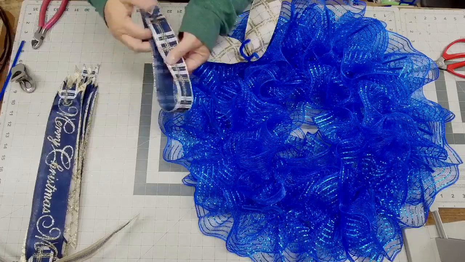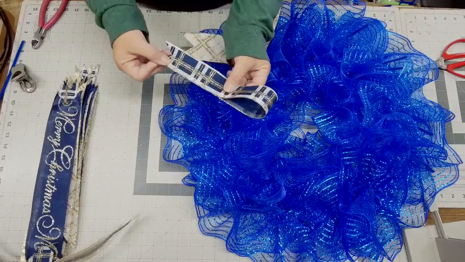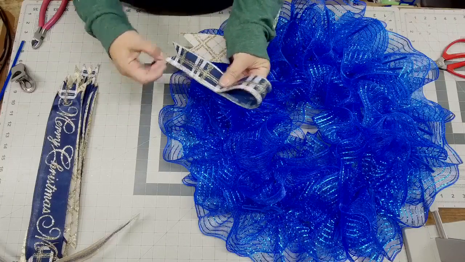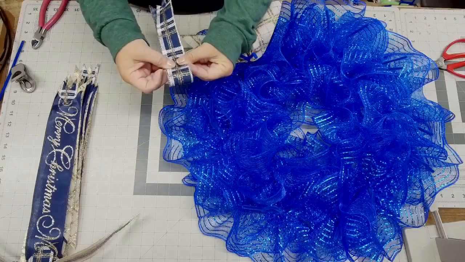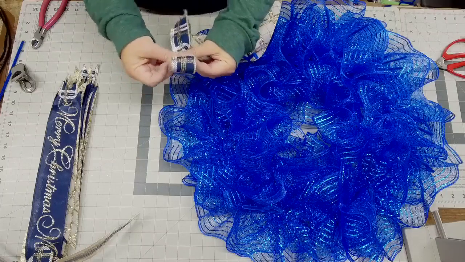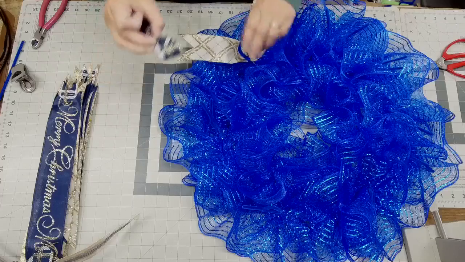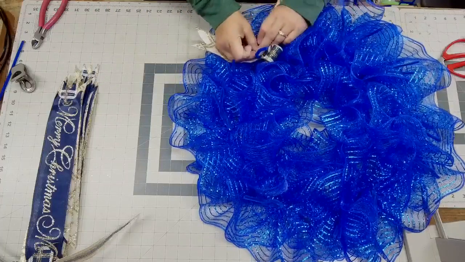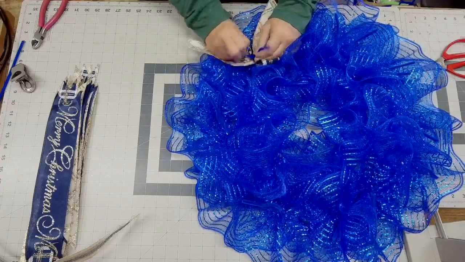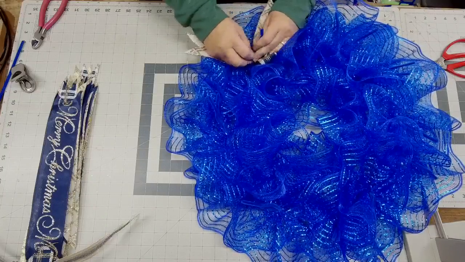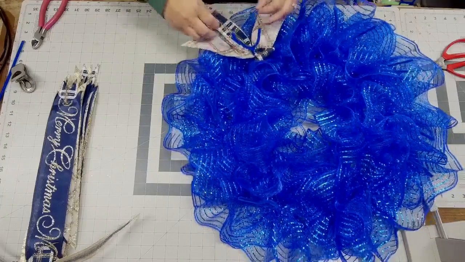Then we're going to take our 1.5 inches. We're going to bring the dovetailed ends together, go up about 2 inches. You're going to gather in and pinch. We're going to take right where you have your fingers. That's how it's going to lay inside your pipe cleaner. You're going to give it about 3 or 4 twists.